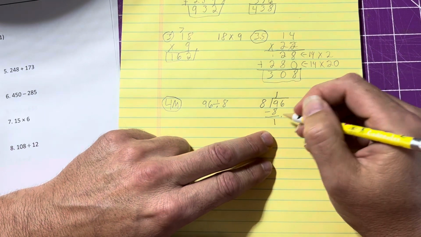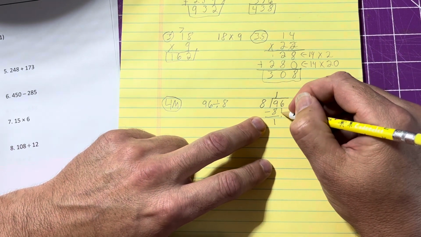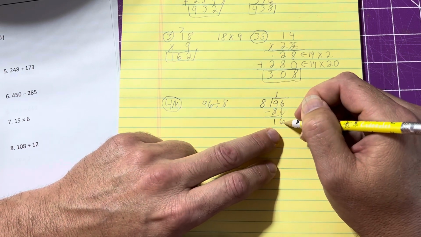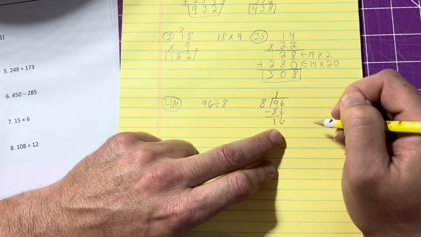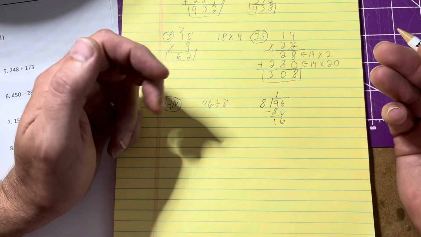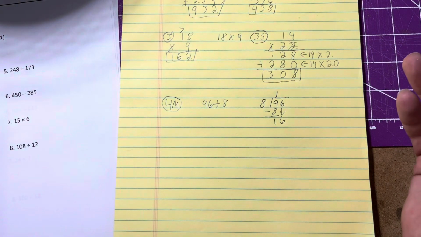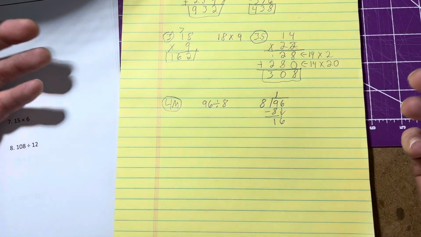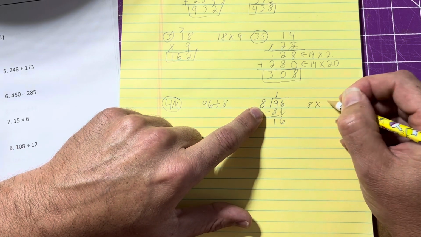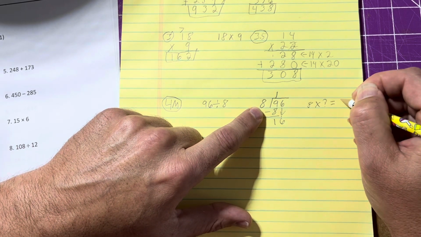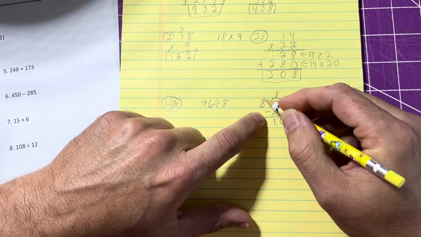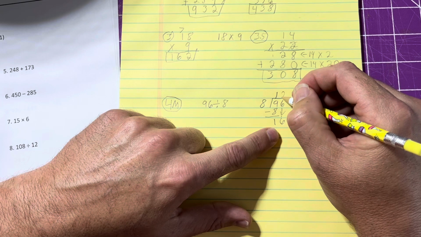9 minus 8 gives me 1. That's what I'm left with. But then I've got this other number, so I got to bring down my 6. 8 goes into 16. So how many times does 8 go into 16? Or how many sets of 8 can I get out of 16? So you might remember you were taught to probably think backwards, in that it's 8 times what number gives me 16? Oh, 8 times 2. I can get 2 sets of 8 out of this 16, so that's 2.